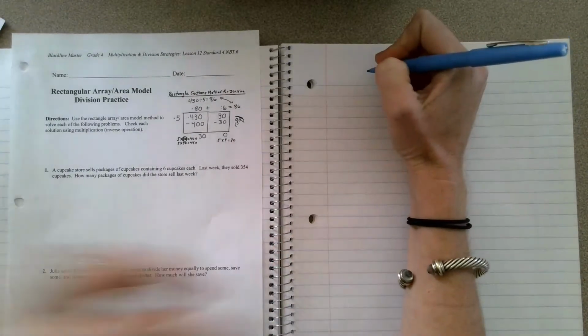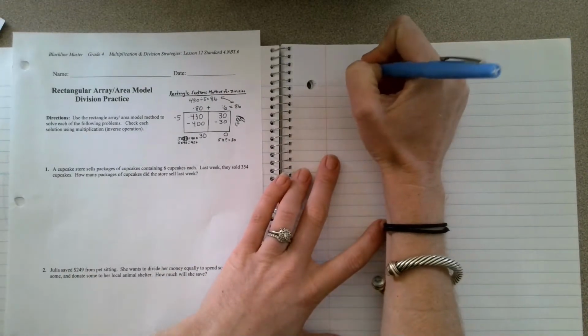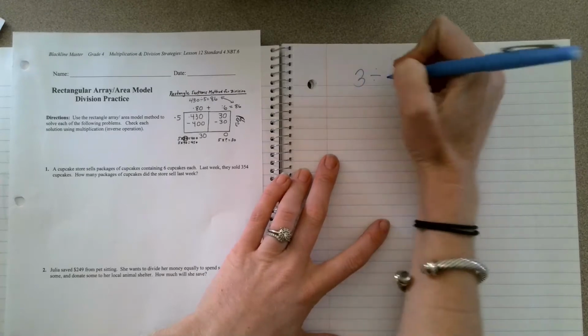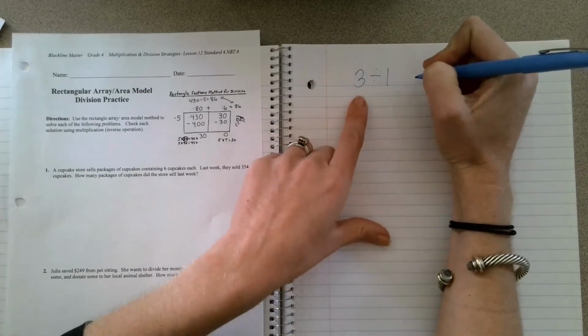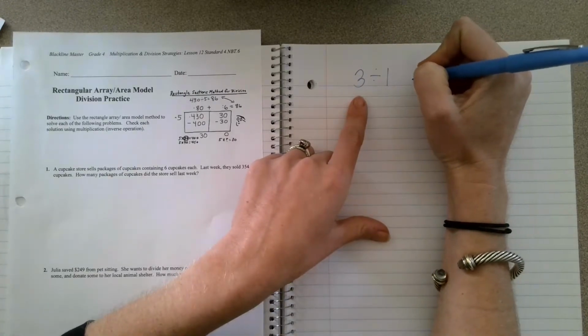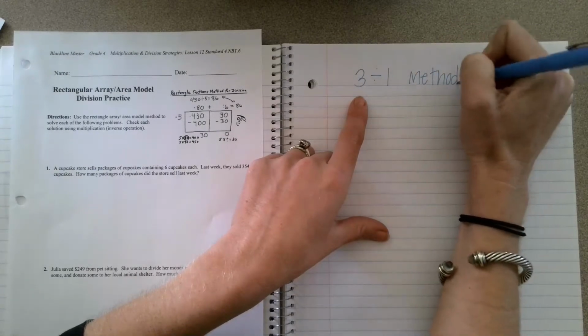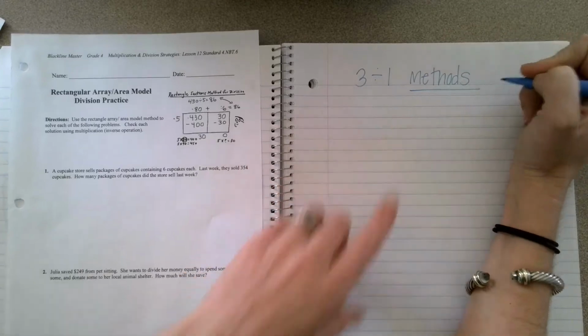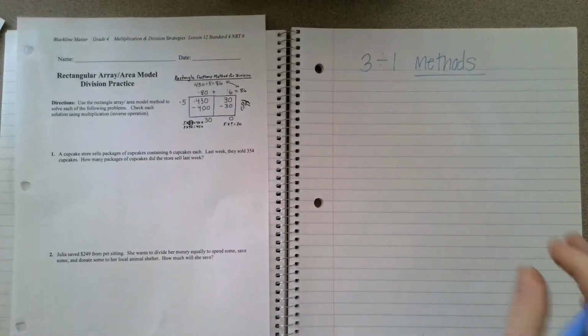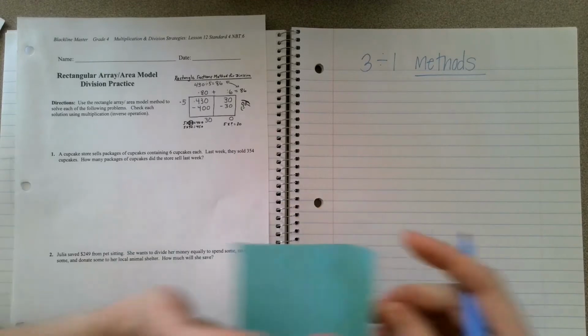So, this is 3 divided by 1 methods. Okay, so I'm going to get a sticky note here to help me because I'm going to need it.